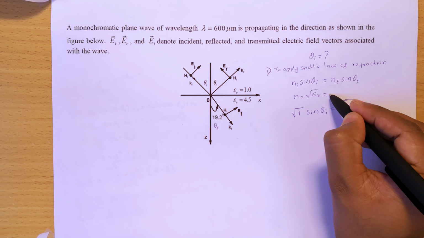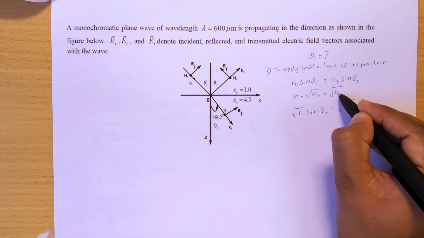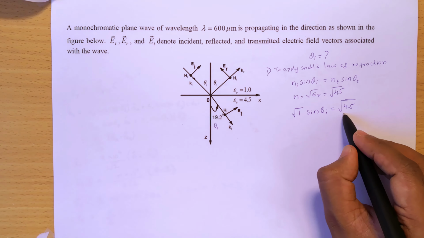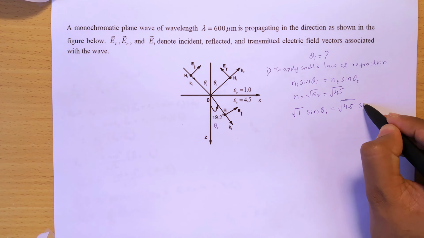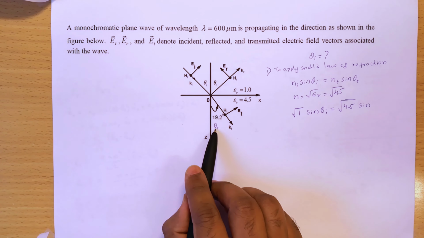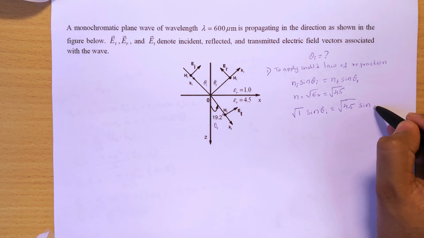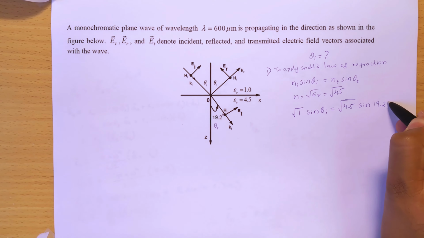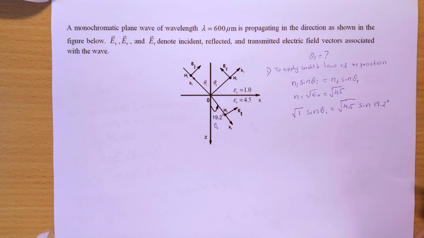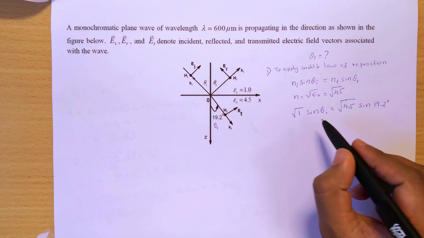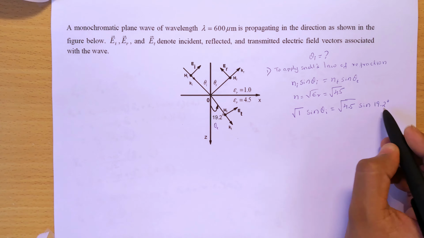So let's just put it down here. It's root of 4.5 sine of theta t, which is 19.2 degrees.